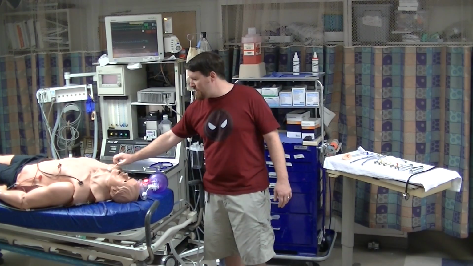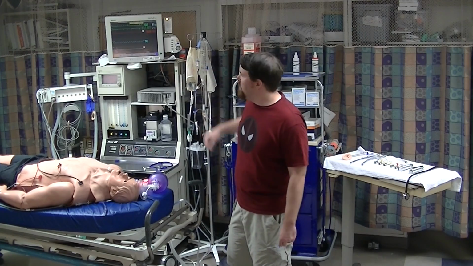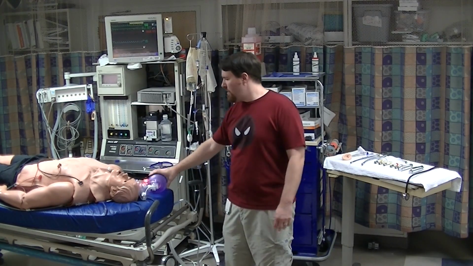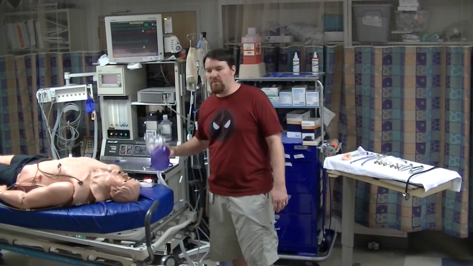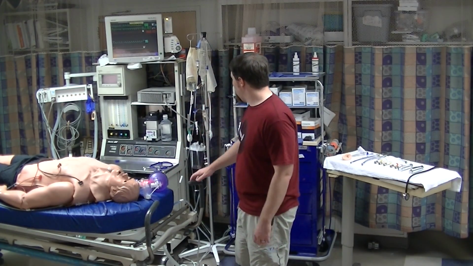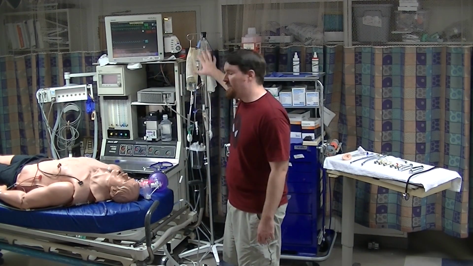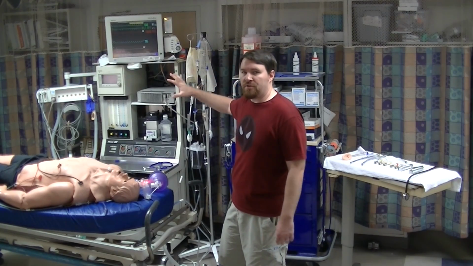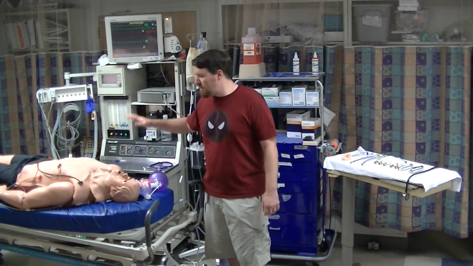First off, he's got lead placements for EKGs. He's on his monitor. He has oxygen normally would be running either through a nasal cannula or a non-rebreather mask, or possibly being non-invasively ventilated through a bag valve mask. He has fluids hanging in his IV. So those are the things you need to know, all of this, long before you ever start to perform any sort of exam or skill on a patient. You need to know all of this is running.